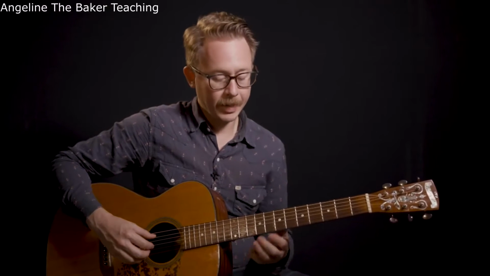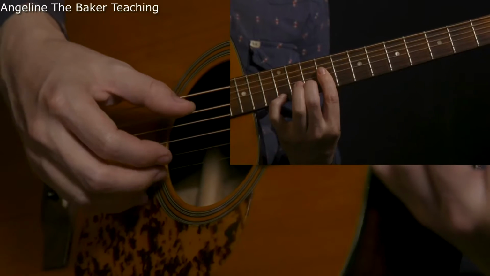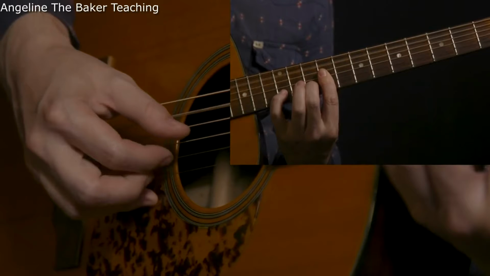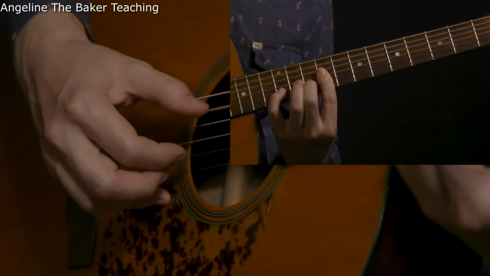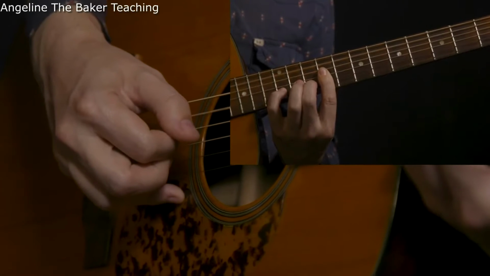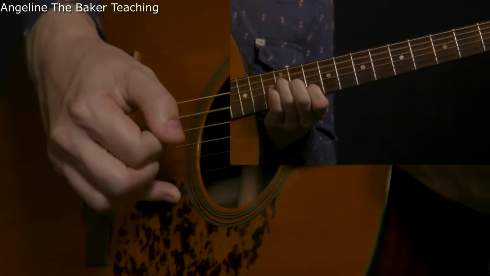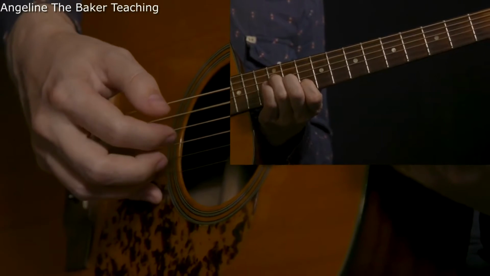I'm going to come back after that into my A chord with the pinky down, and I'm going to do more of that descending melody again. Back into my D chord. It's a melody moving from string 2 to 3.